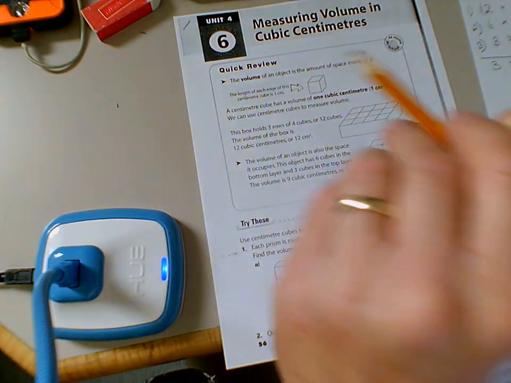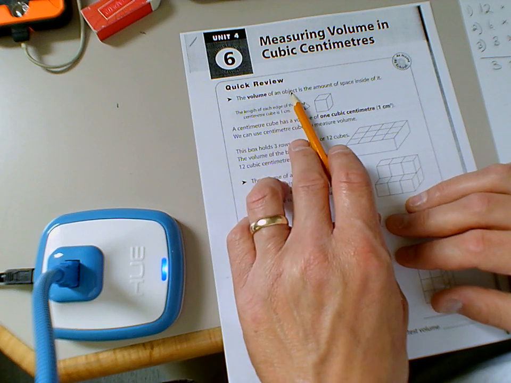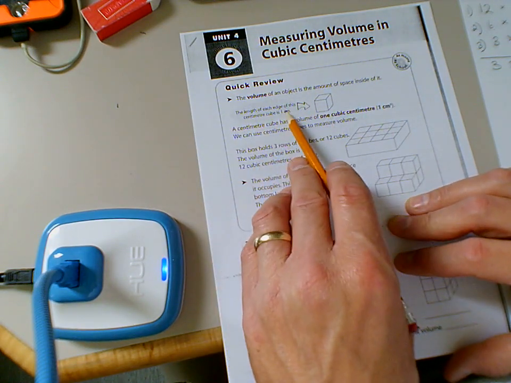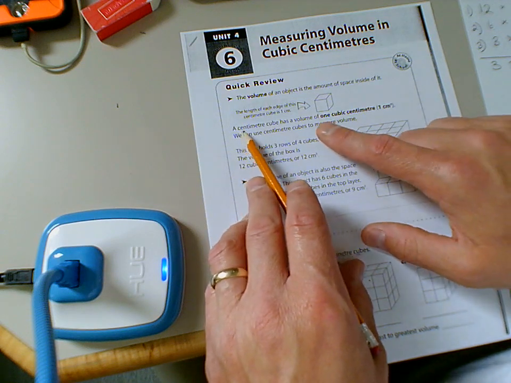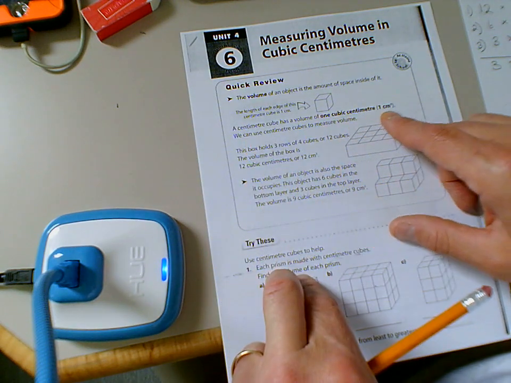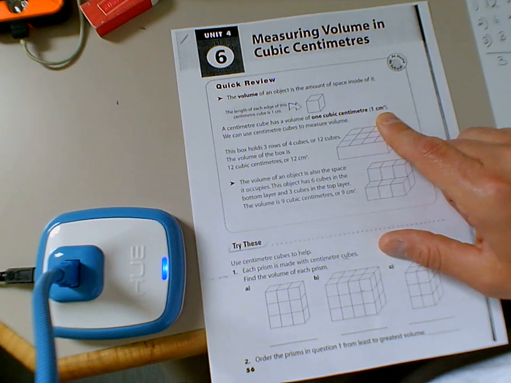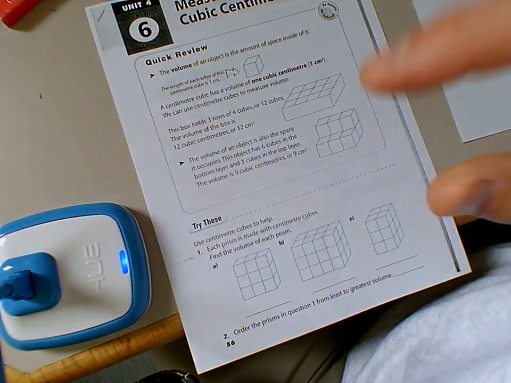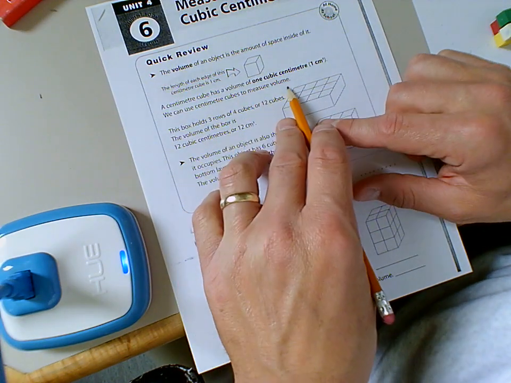So, quick review. The volume of an object is the amount of space inside it. The length of this centimeter is 1 centimeter. A centimeter cube is a volume of 1 cubic centimeter. We can use centimeter cubes to measure volume.